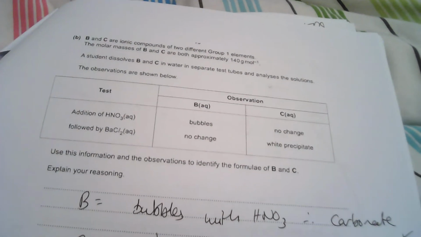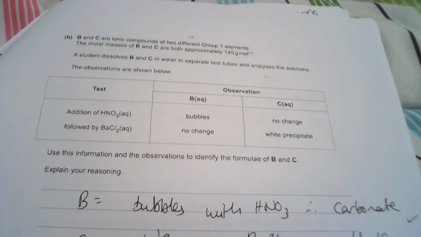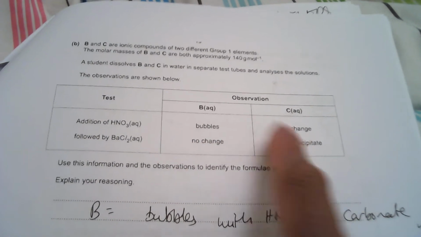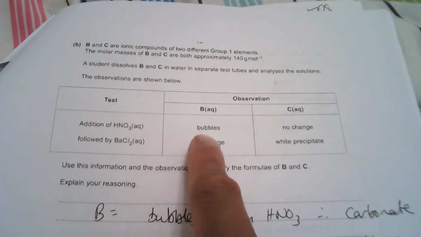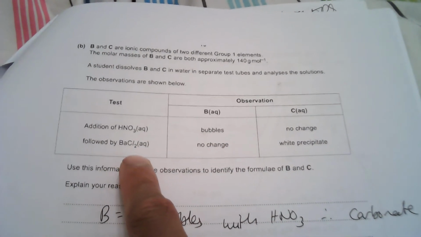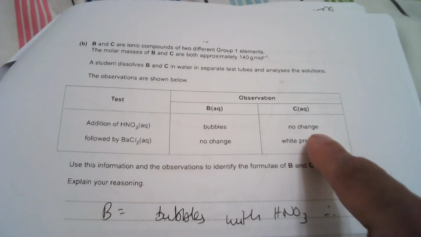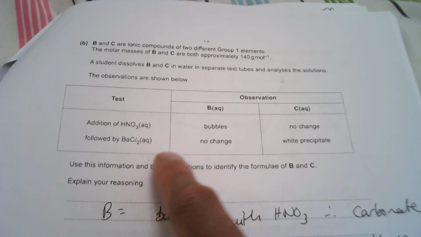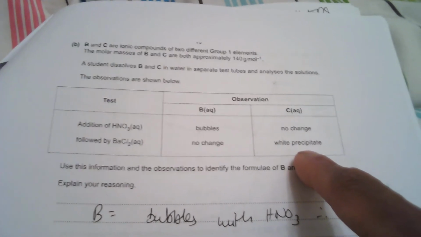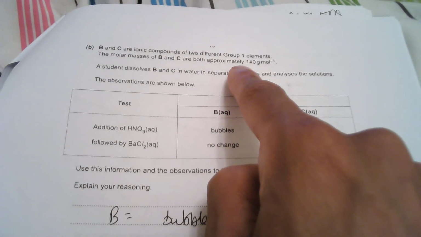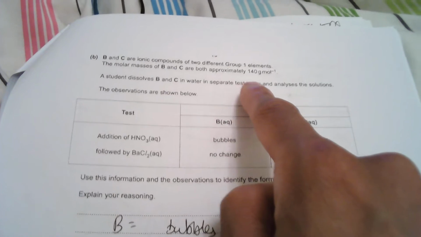Okay, this is question 22 from the PREP 2017 AS paper. So you have compound B and compound C. You add nitric acid to compound B and you get bubbles. You add barium chloride and there's no change. With compound C you add nitric acid and there's no change, and you add barium chloride and you get a white precipitate. It says that they are ionic compounds of two different group 1 metals and their molar masses are 140.